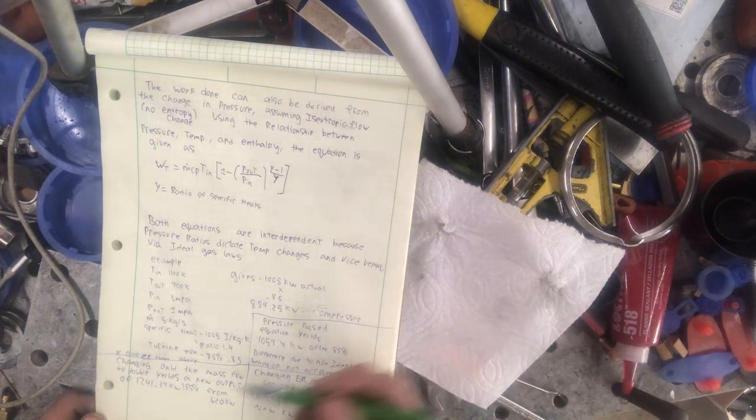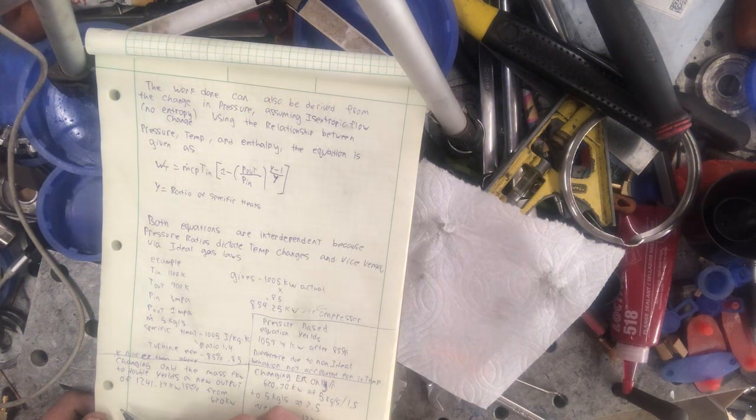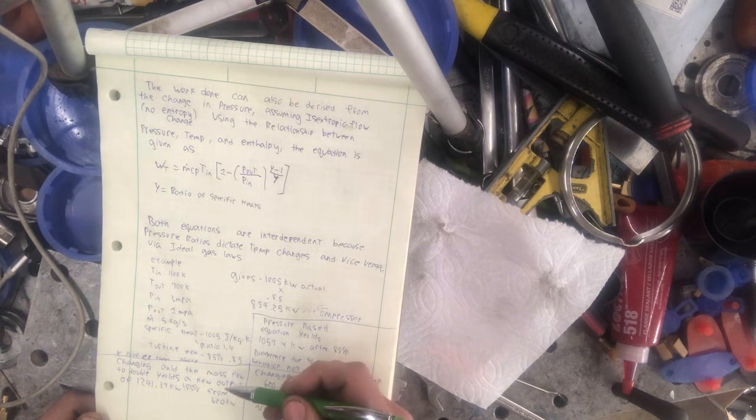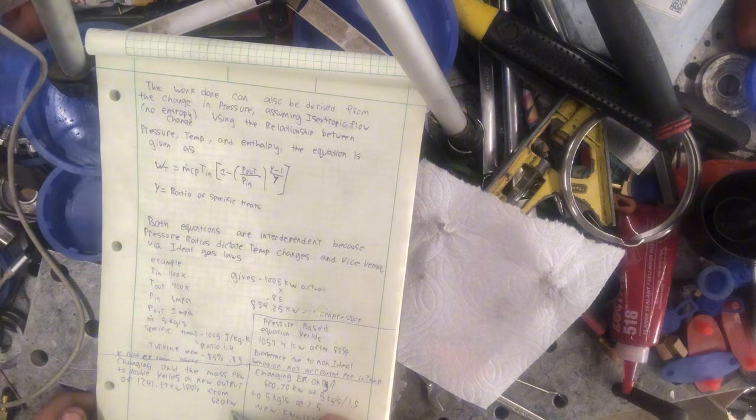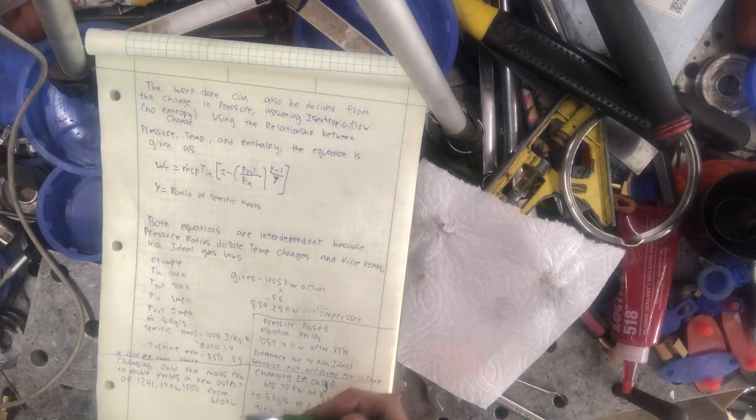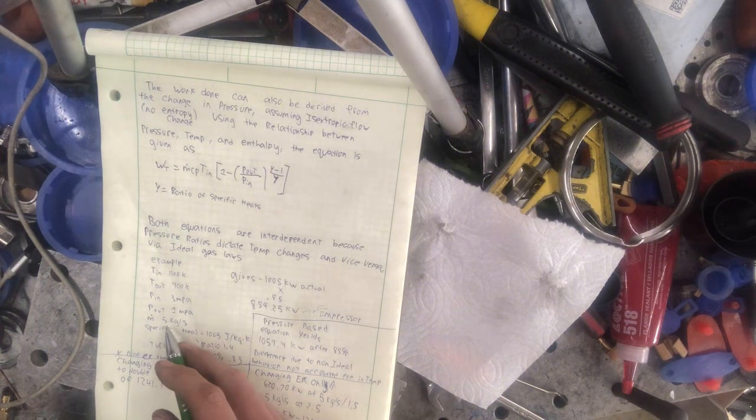So if we change only the mass flow to double, going from 5 kilograms a second to 10 kilograms a second with a 1/5 expansion ratio: at 5 kilograms a second with a 1/5 expansion ratio, we have 620 kilowatts of shaft power. If we double the mass to 10 kilograms a second, we get 1,241.39 kilowatts. All right, that's a big jump from doubling the mass, right?